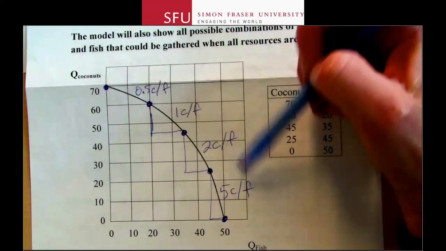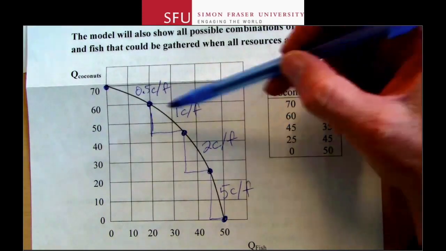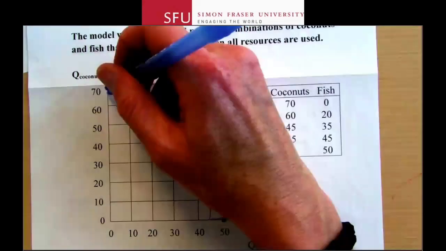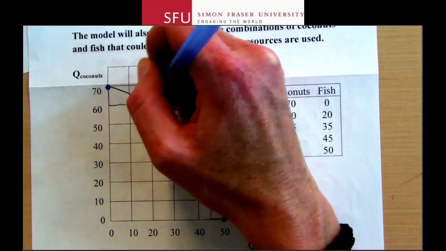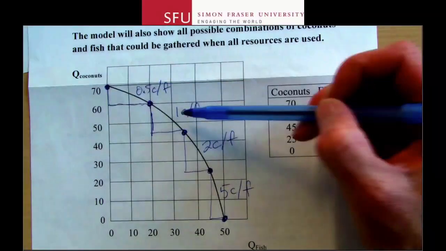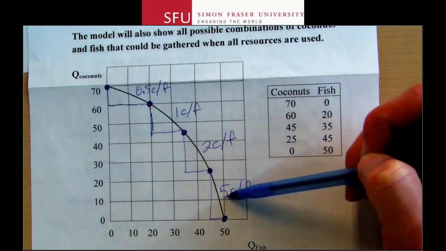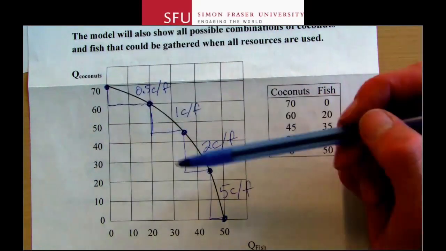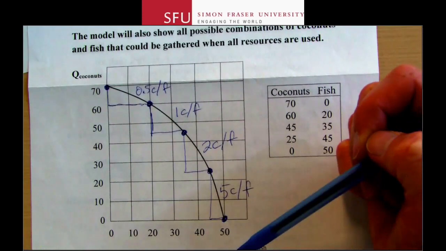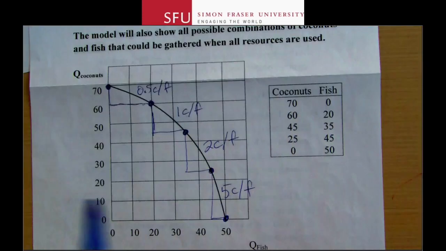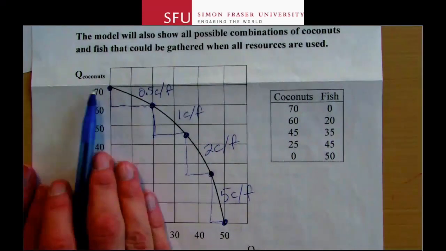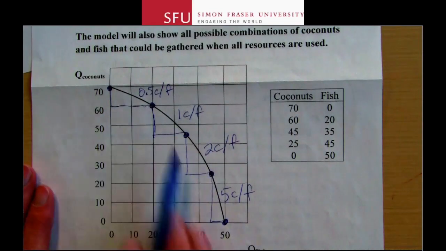So these opportunity costs that we just calculated in the table are the slopes between the different points. Because the opportunity cost is increasing, the slope is increasing, so it's not a straight line. It is a curve that we could say is bowed out, or concave to the origin.